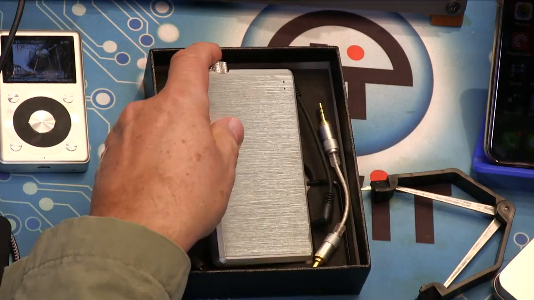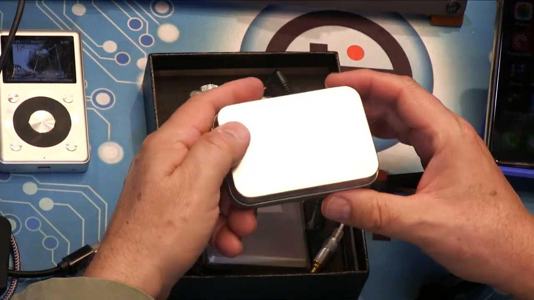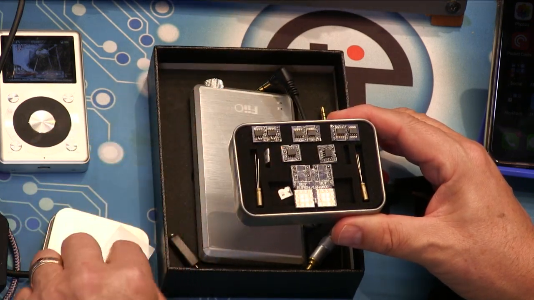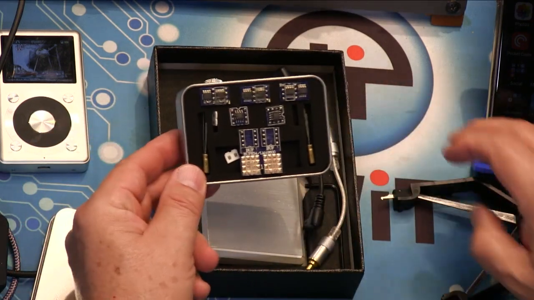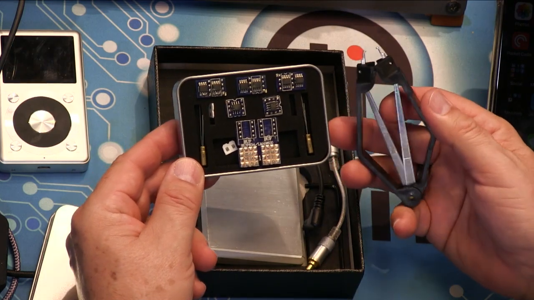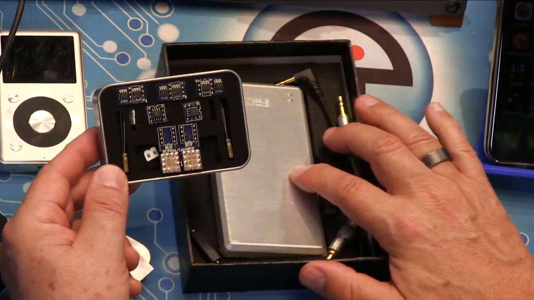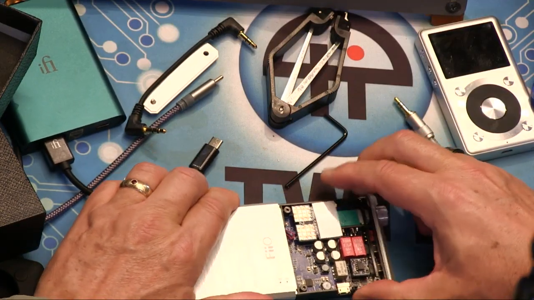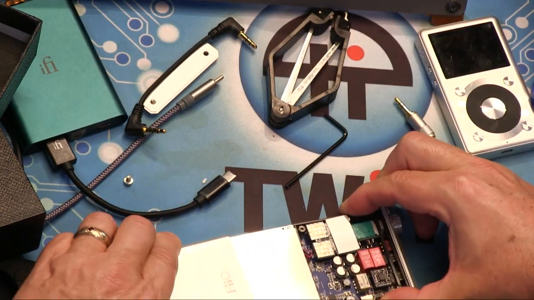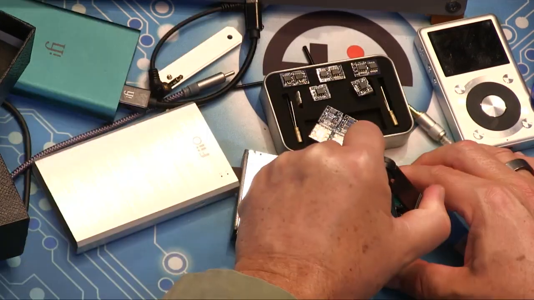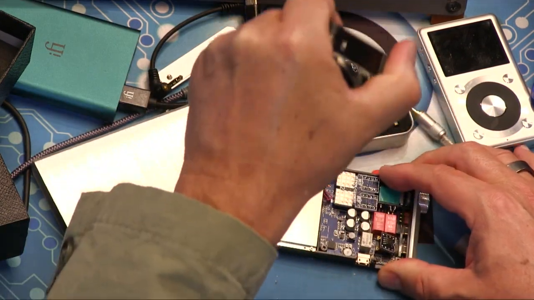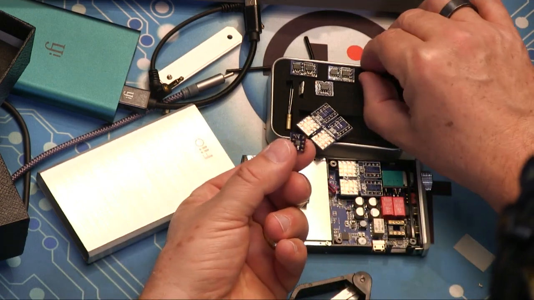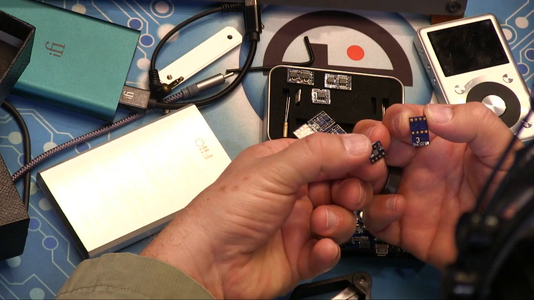But the reason this is called the DIY, and I wanted to show you this because it's so crazy, is it comes with a variety of amps and little screwdrivers and a chip puller so that you can replace the amplification circuitry in this FiiO with a variety of different circuits depending on your preference and your tastes. How about that? Talk about crazy. That's exactly how crazy audiophiles sometimes get.